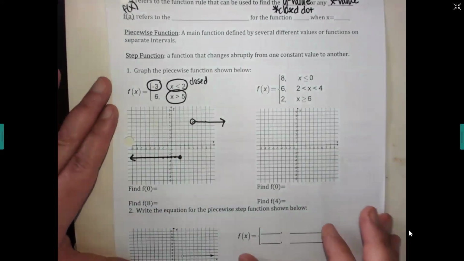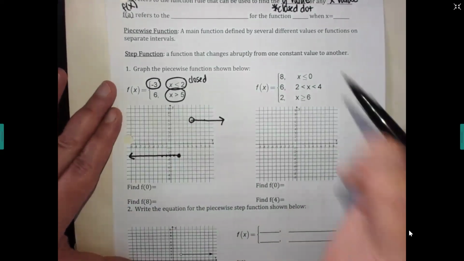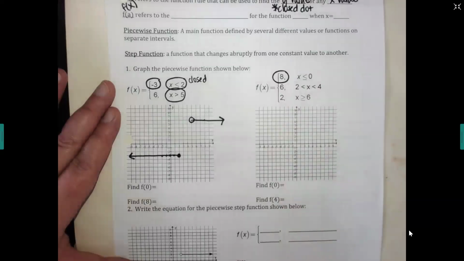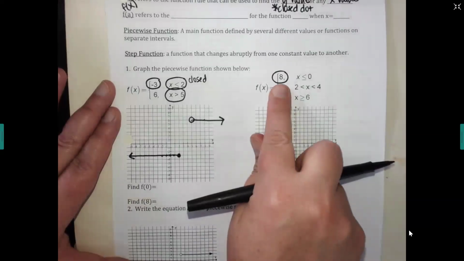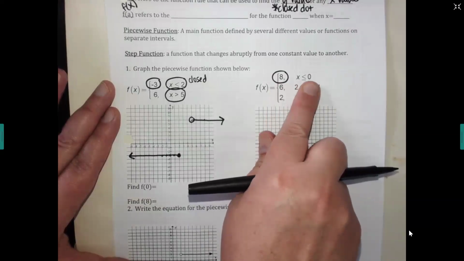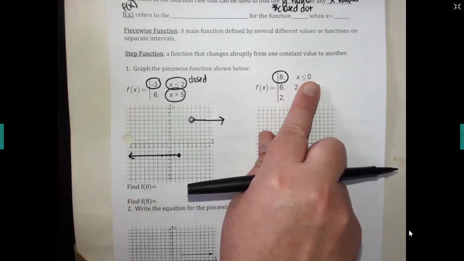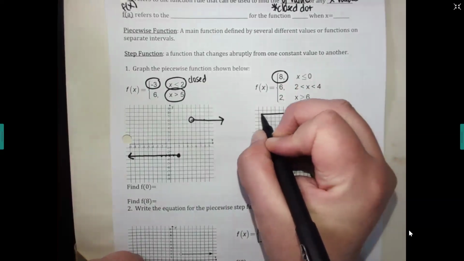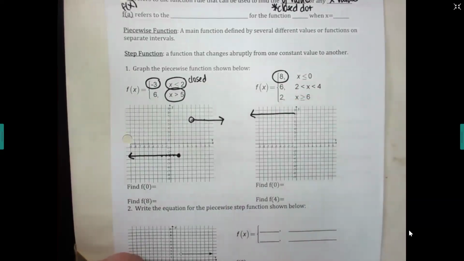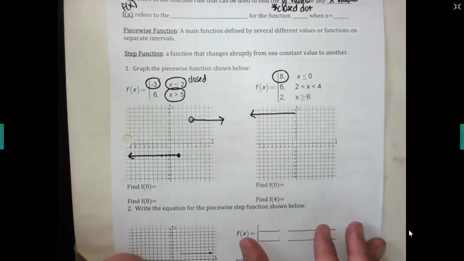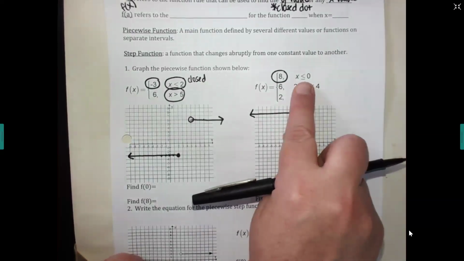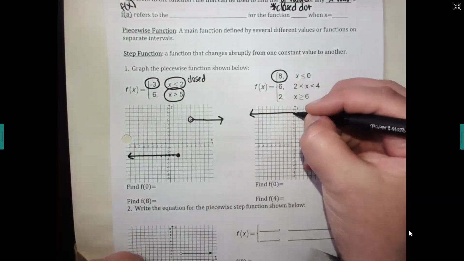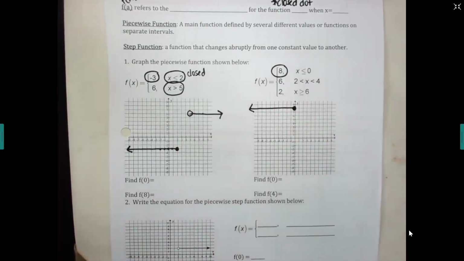Okay, take a look at the next one. We're going to have 3 steps. My first step, how high is it going to be? 8. And where is it going to start? At 0, but it's going to point for less than to the left. So go to 8 at 0. Draw your step to the left. And then we need to determine what kind of circle. It is a less than or equal to, which indicates a closed circle at 0.